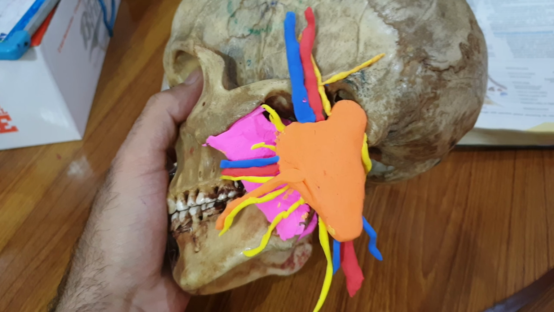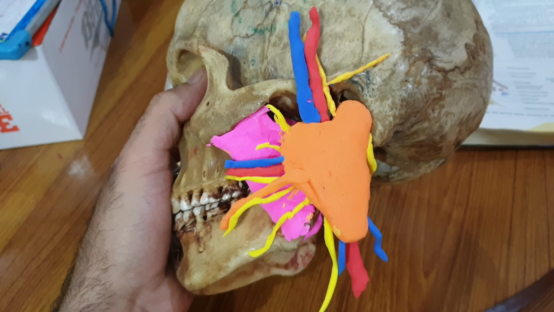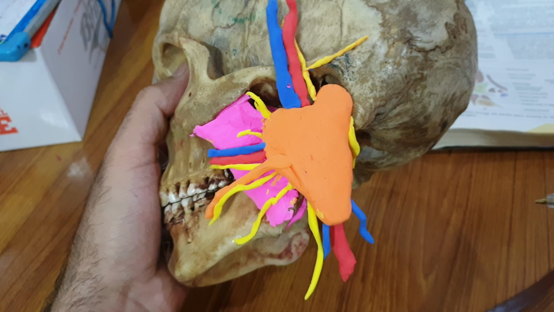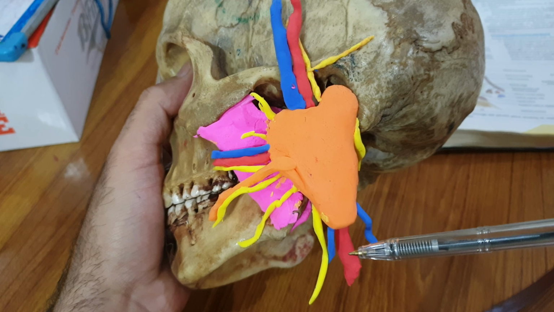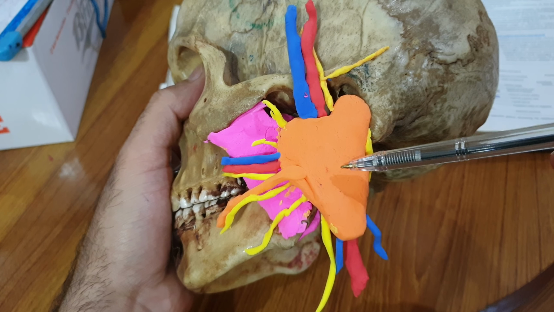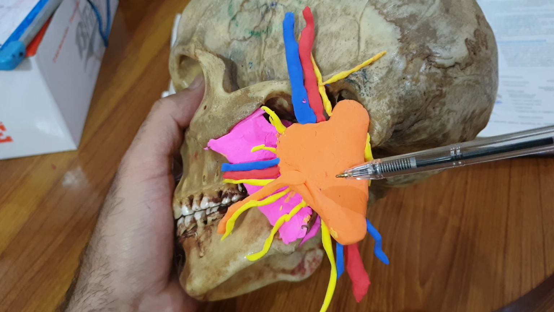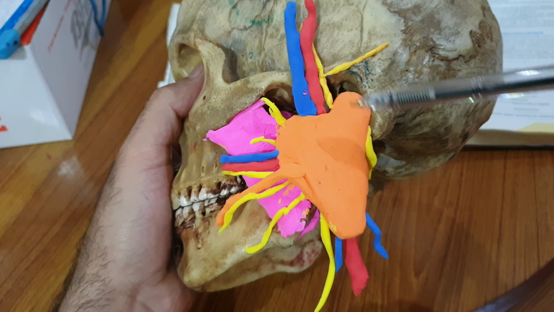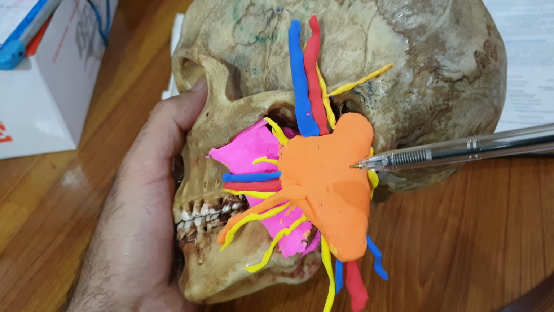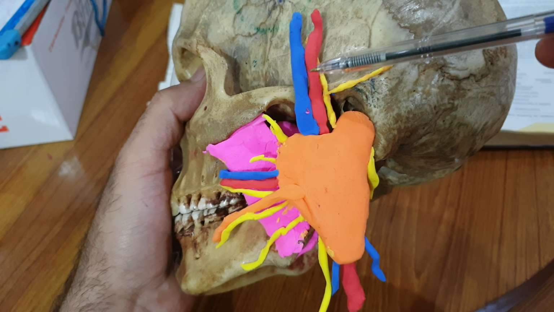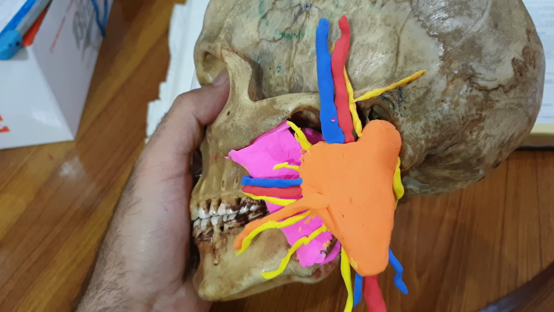Now in this video we will study the structures which lie within the substance of the parotid gland. Starting from the arteries, the external carotid artery enters the parotid gland, and within the substance of the parotid gland it divides into its two terminal branches: the maxillary artery, which is not seen on any surface on the outer aspect of the skull, and the superficial temporal artery, which emerges from the superior aspect of the parotid gland.